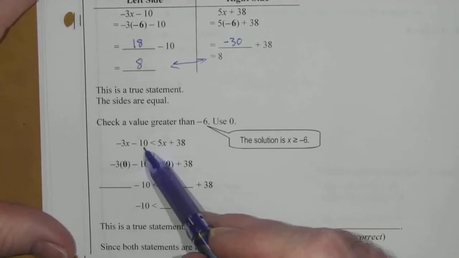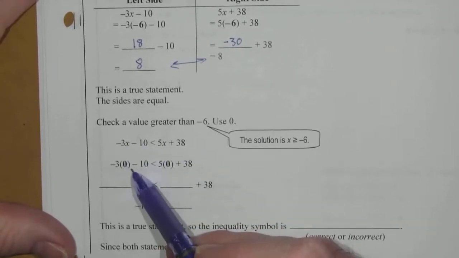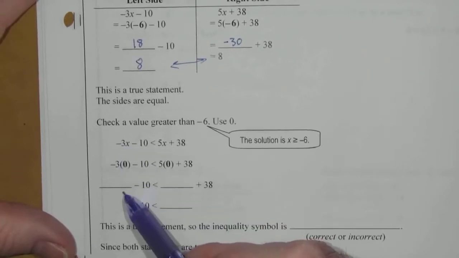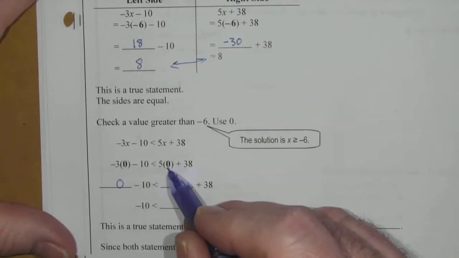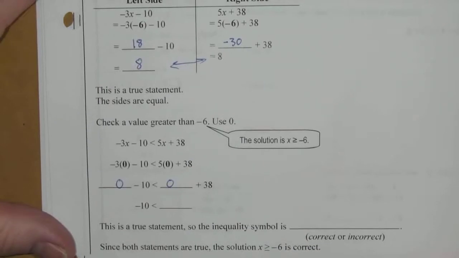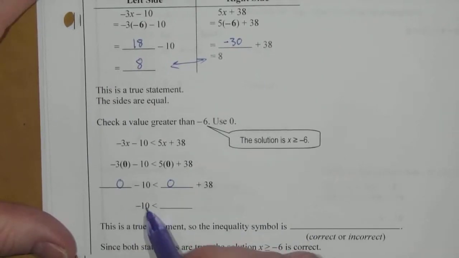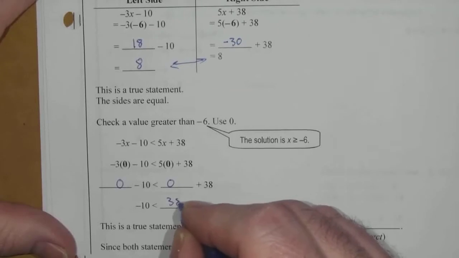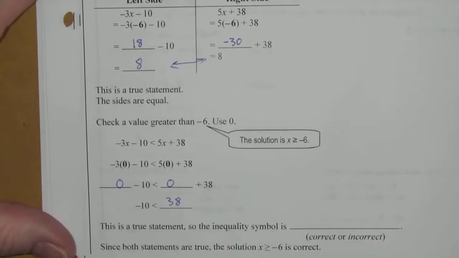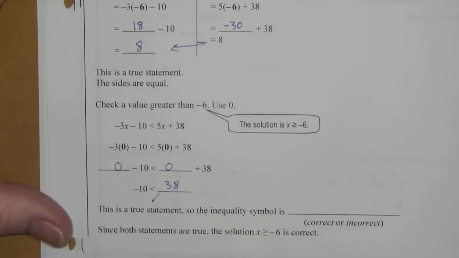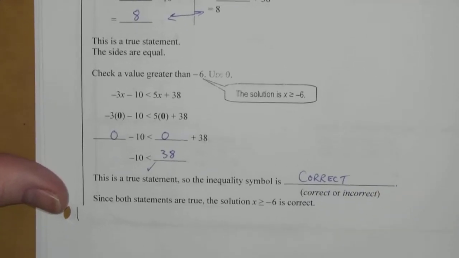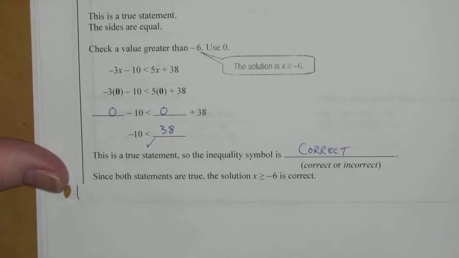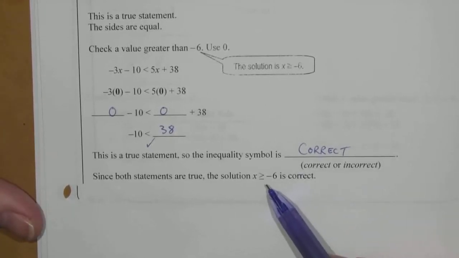So left side, right side, substitute in 0. 0 times negative 3 is just 0, minus 10. On the right side, 5 times 0 is just 0 plus 38. So now we're left with negative 10 is less than 38, which is also true. So we have confirmed that our sign is correct. So the inequality symbol is correct. Since both statements are true, the solution of x is greater than or equal to negative 6 is correct.